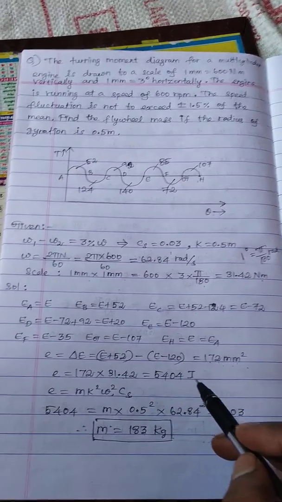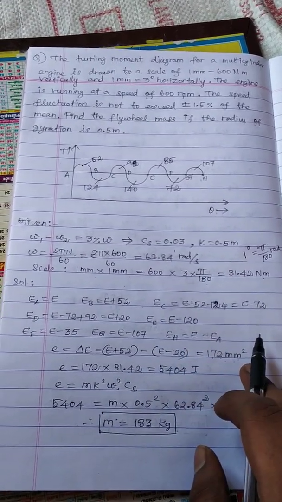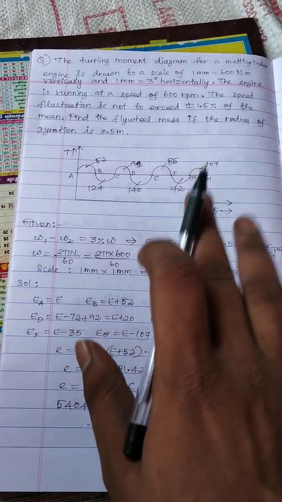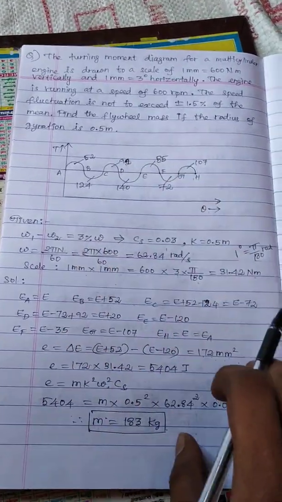This is another numerical from the flywheel. In the examination, you will get numericals from this one or the previous one.